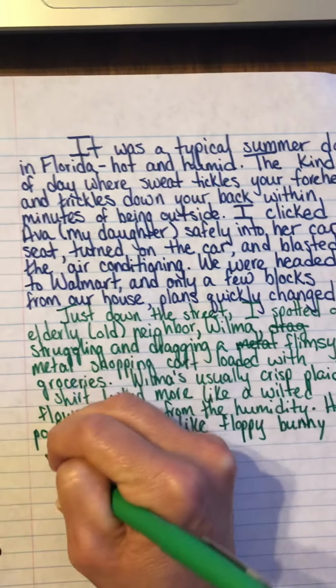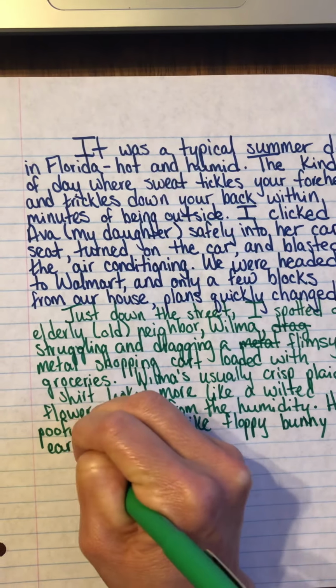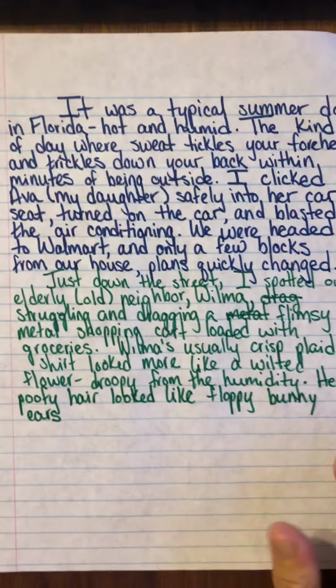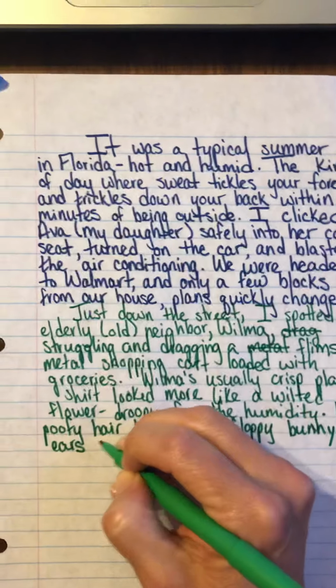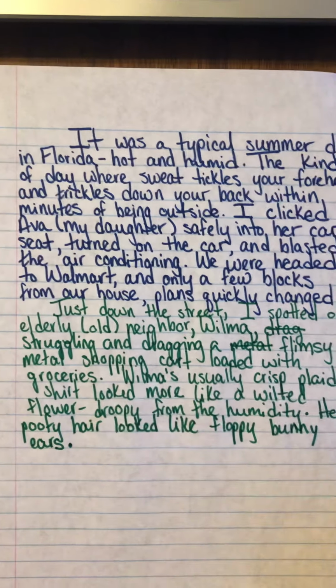You know, the kind that go off to the side, bunny ears. So this is showing the reader that Wilma really could use a little bit of extra help. So end of my complete thought.